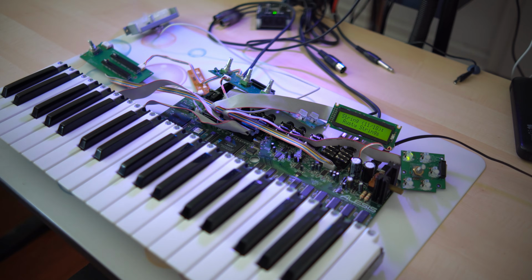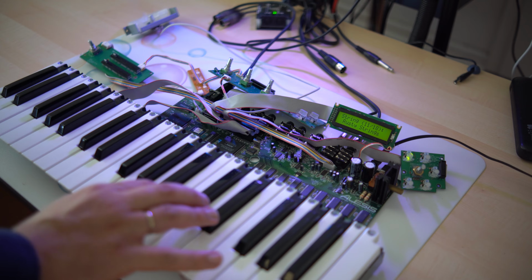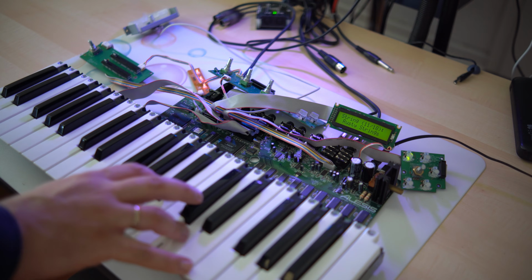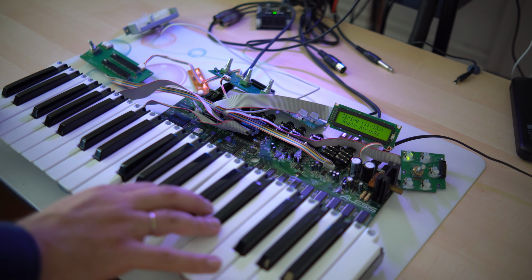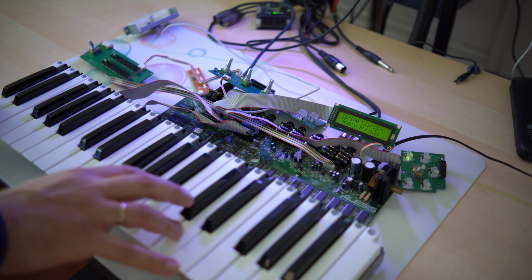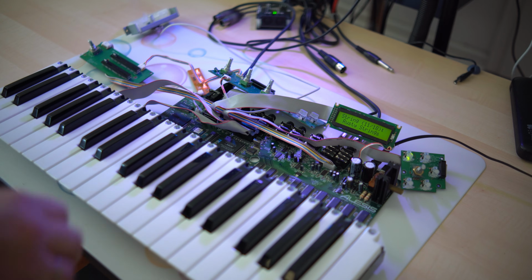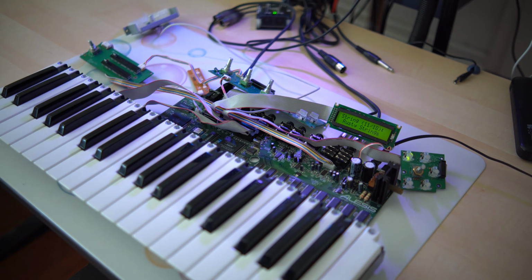Let's play some notes to see if the problem persists. Yeah, still sounds horrible.